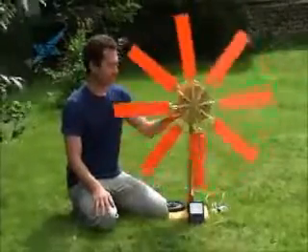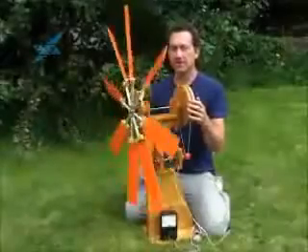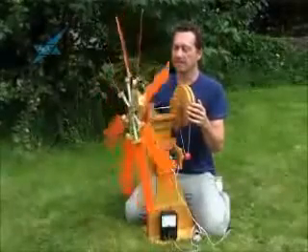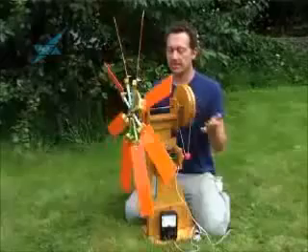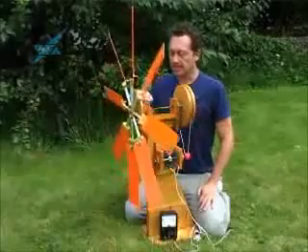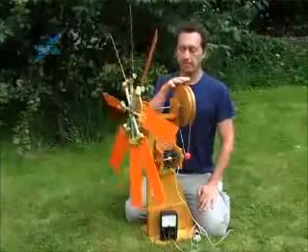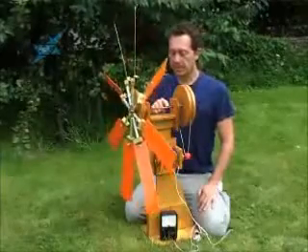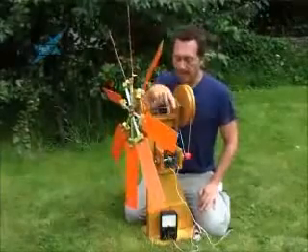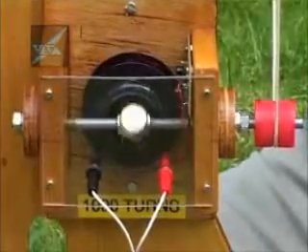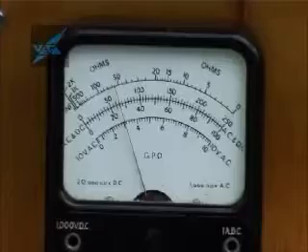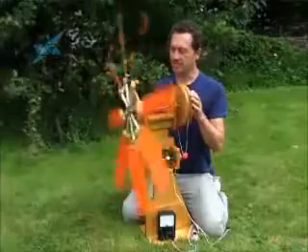So the blades are mounted on a circle here, and as the wind comes along, it interacts with the blades and turns the windmill. And that's connected along a horizontal axle here to this pulley. So as the wind comes along, it turns the axle, which turns the pulley, and that's connected to a generator down below, which spins the magnets and makes electricity. You can see it goes beautifully.